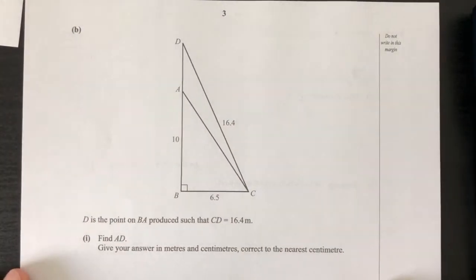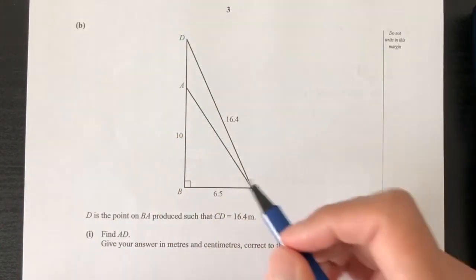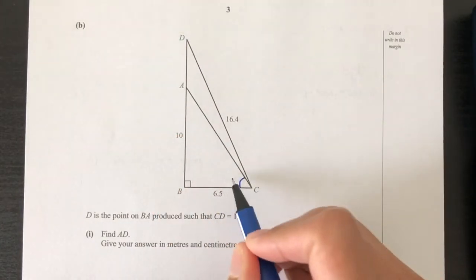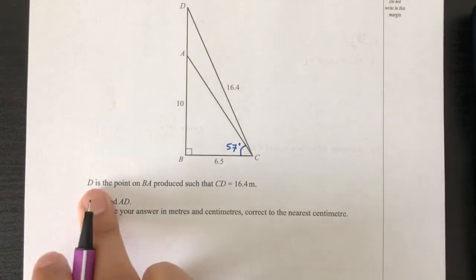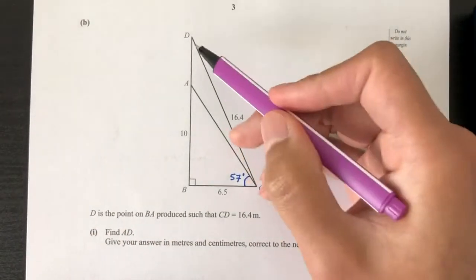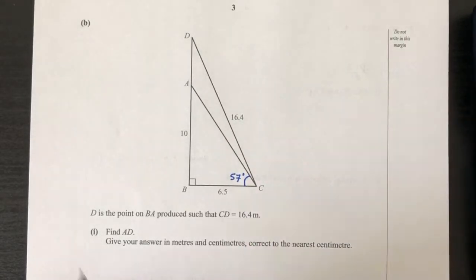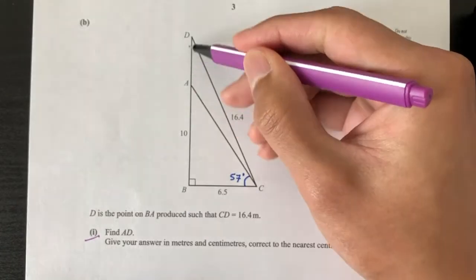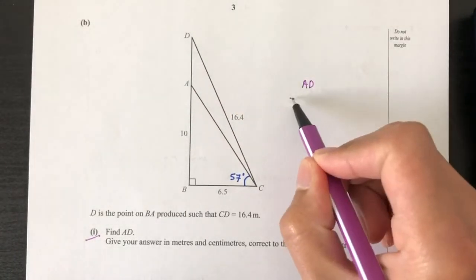So part B, here we have the same triangle ABC, as you can see. We have just found that from part A this is 57 degrees. Now let's see what is the question. We have D is a point on right here, such that CD is equal to 16.4. So part 1, find the value of AD. AD is this side.